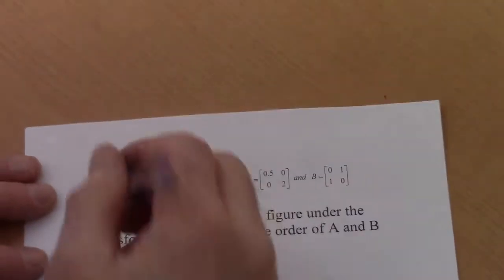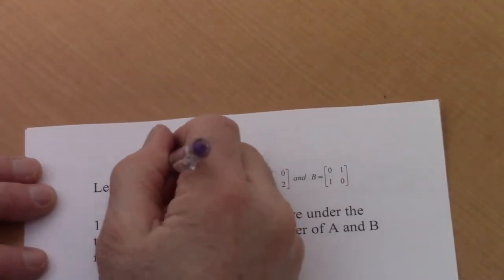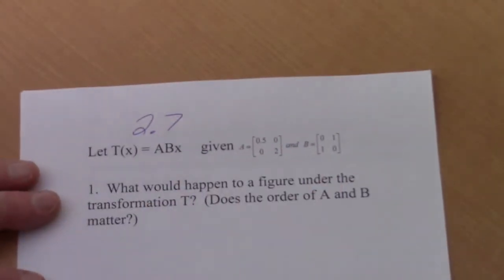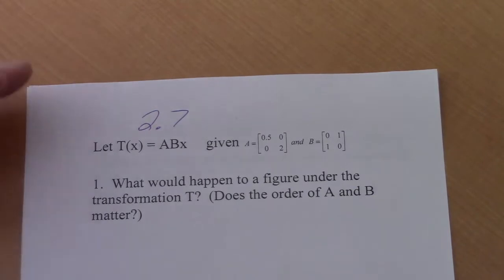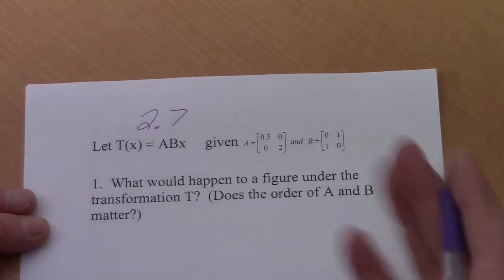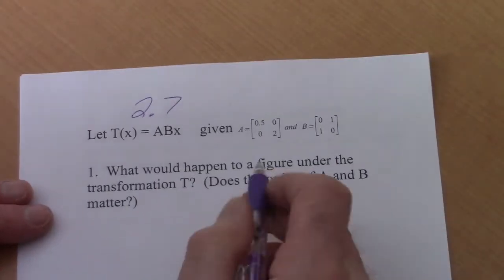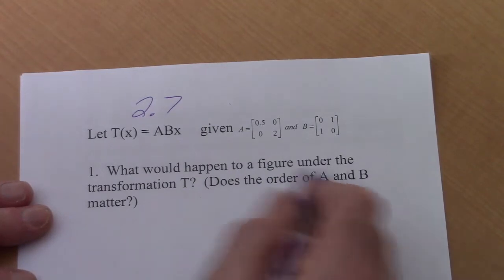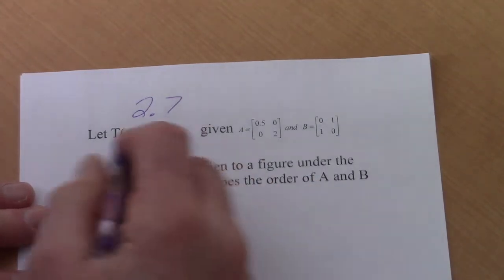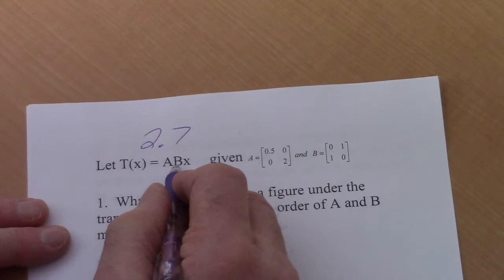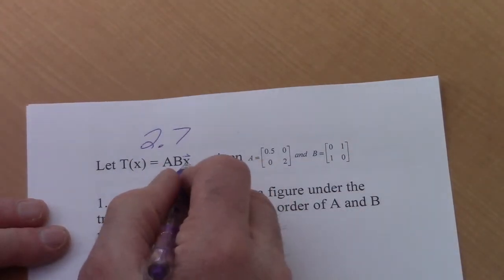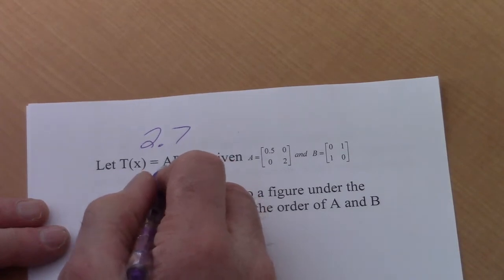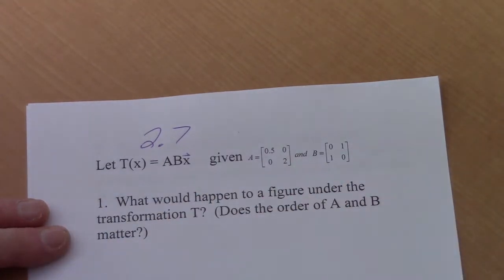Moving on to lesson 2.7, we're going to be talking about matrix transformations and using those to transform some vector or set of vectors. It says, what would happen to a figure under the transformation T? Now T is defined to be A times B times x, and that should be a vector. If you multiply some vector times B and then multiply it by A, what would happen to that figure?